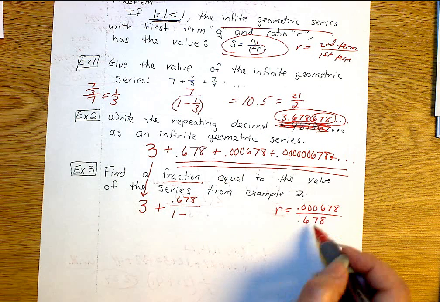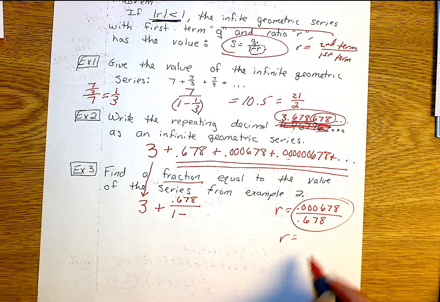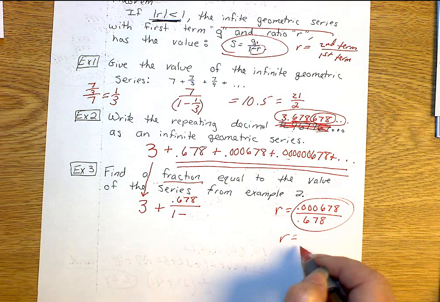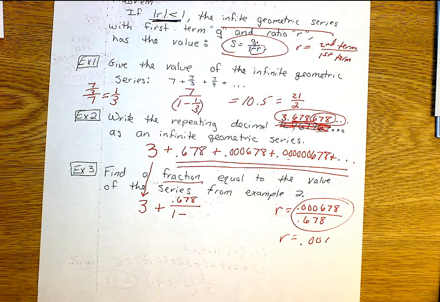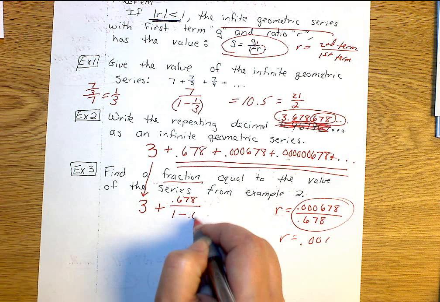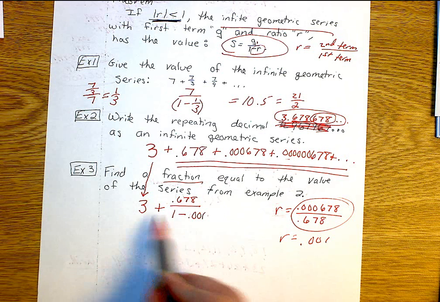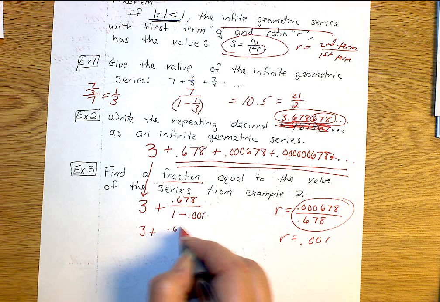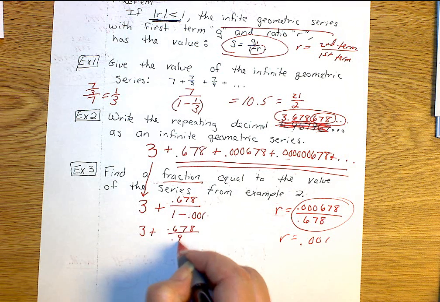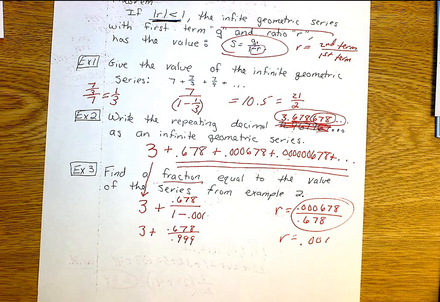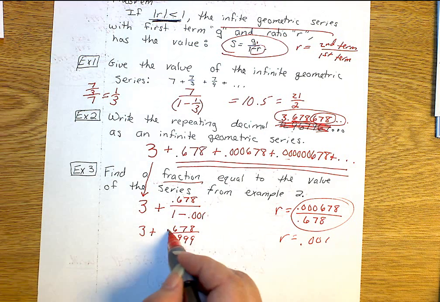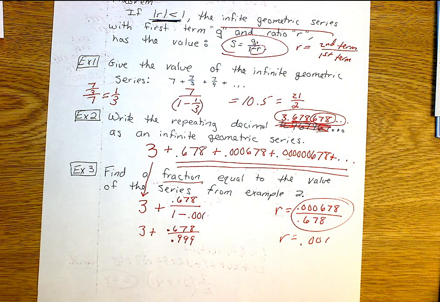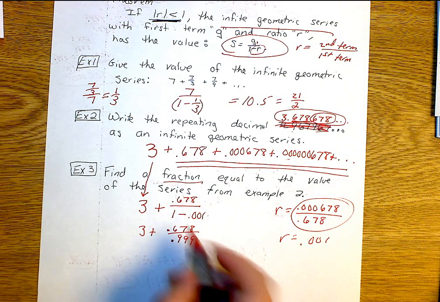So, you guys put that in your calculator? What did you get? 0.001. Yeah. What is 1 minus 0.001? 0.999. Do you guys know how you can get rid of a decimal? I need to get rid of these decimals. Need to move them over 3 spots.